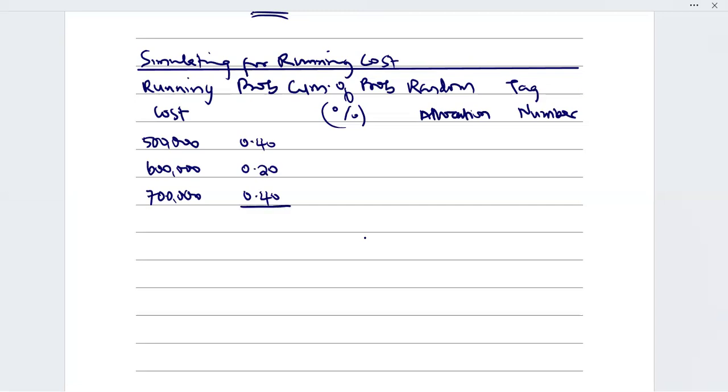Remember what I said. At all time, the probability must be equal to 1. So we need to find the cumulative of the probability. The first probability is 40. 40 plus 20 is 60. 60 plus 40 is 100.